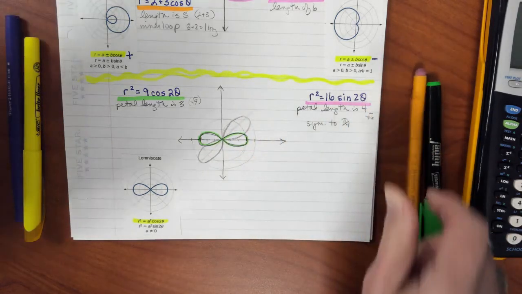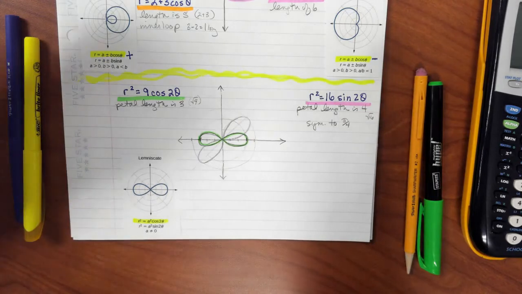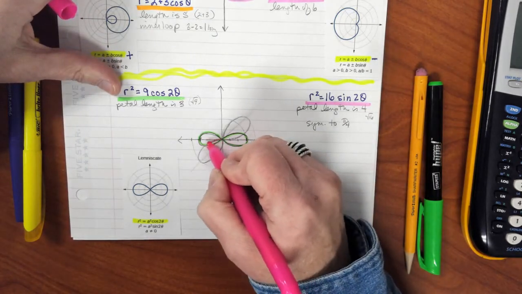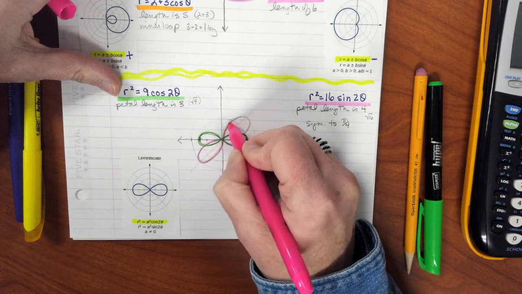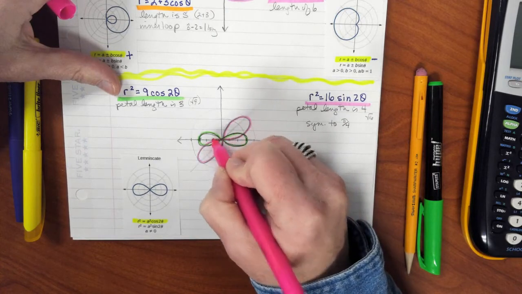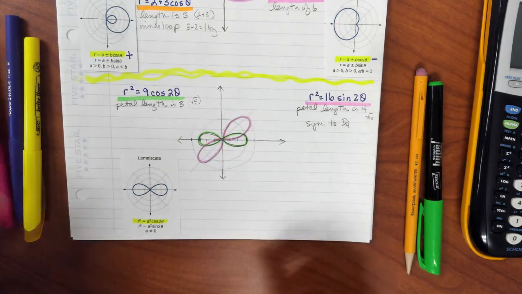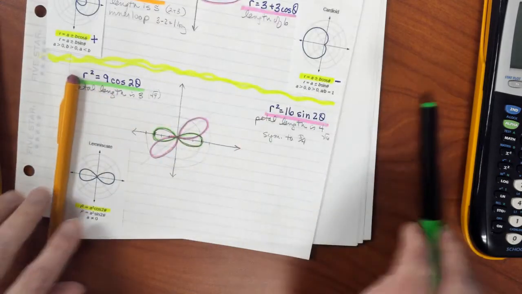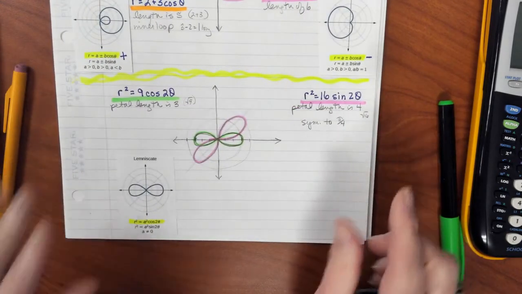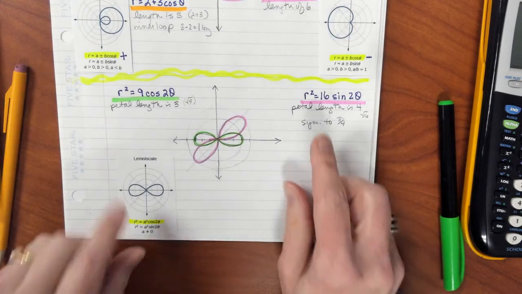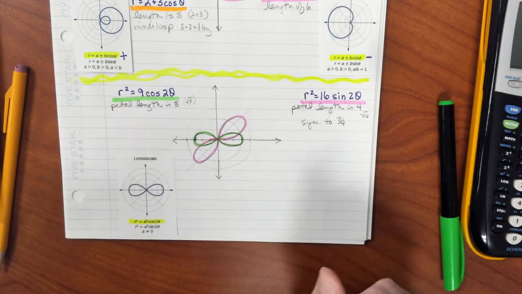That one looks pretty good. All right, I'm going to make that in pink. There we go. Those are fun. I like those. And again, they're very easily identifiable because of the square.